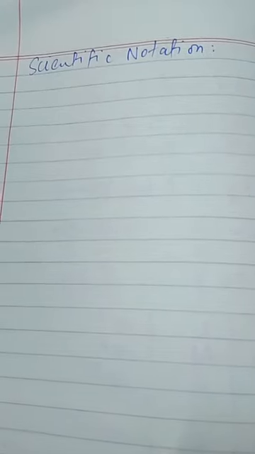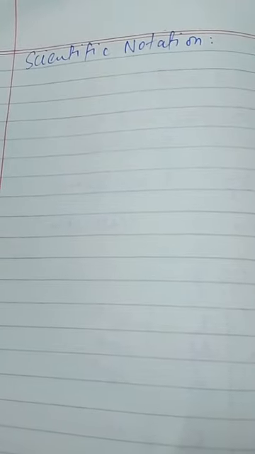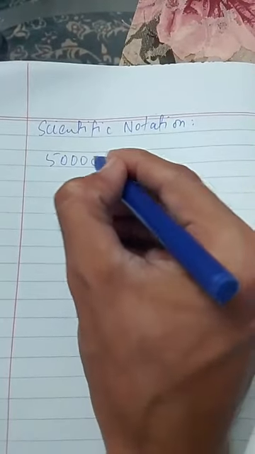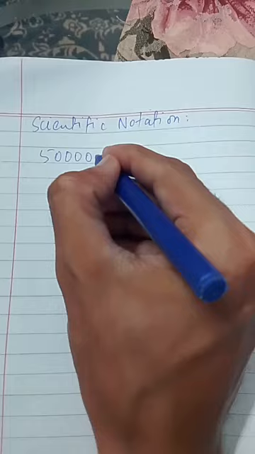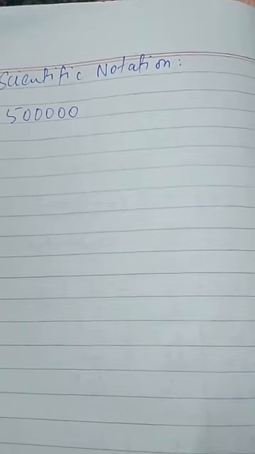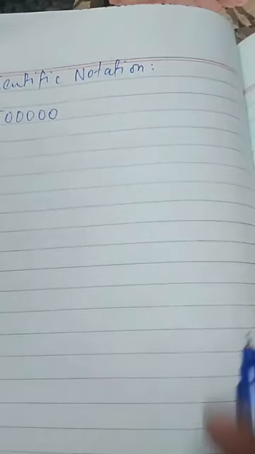Now the next thing is scientific notation. As I have discussed, in physics there are very big values and very small values. So we use scientific notation to write them in a short, easy way. For example, if I have the value, let's say 500,000, you can see there are so many zeros over here. Although this is still not a very big value, there could be more than this value as well. So we can write this in scientific notation.